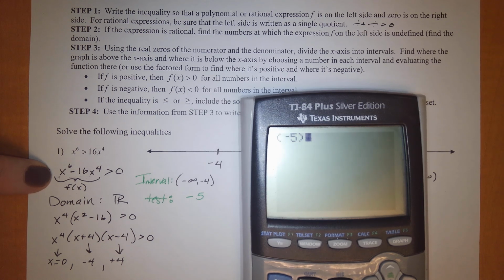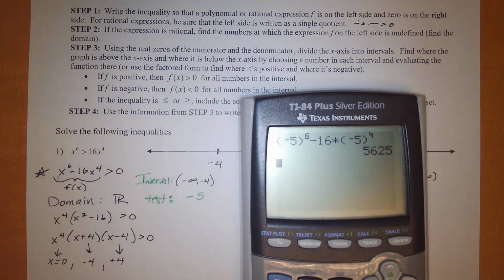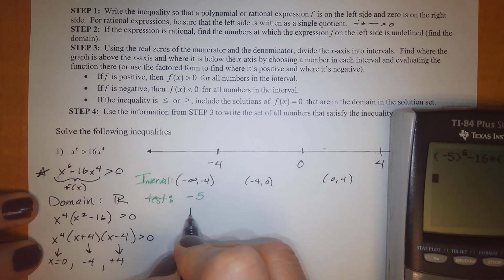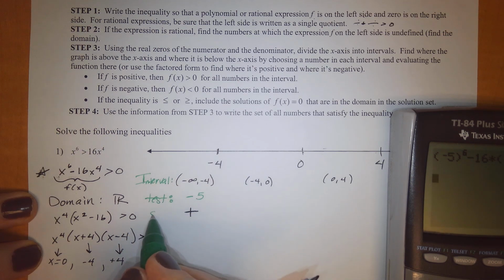-5 to the power of 6 minus 16 times the -5 to the power of 4. And that becomes a positive 5,625. So since this is a positive 5,625, we get a positive answer. So the sign of the answer is going to be positive.